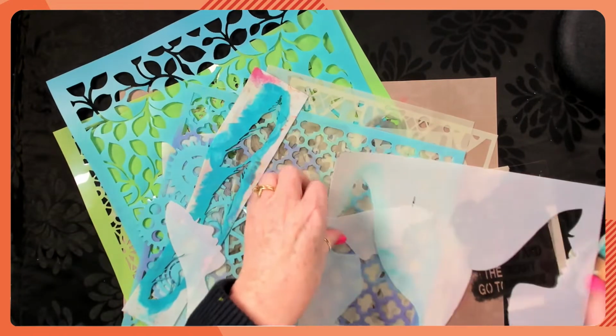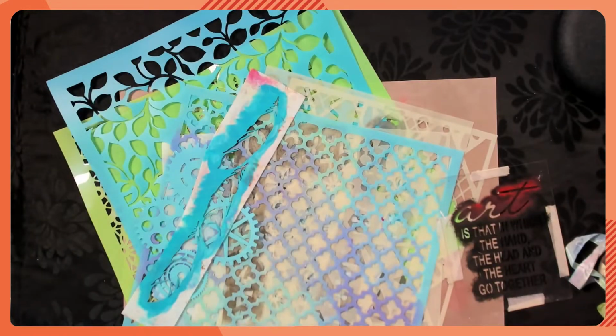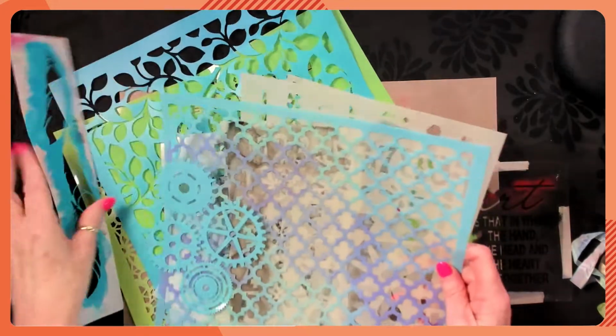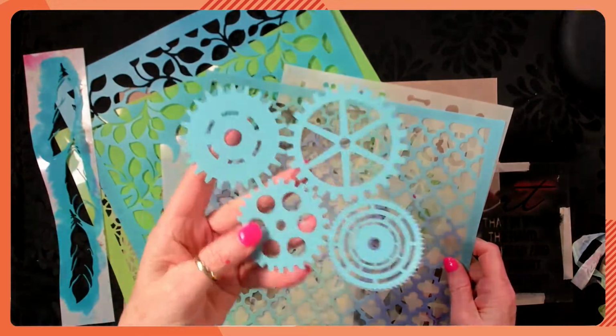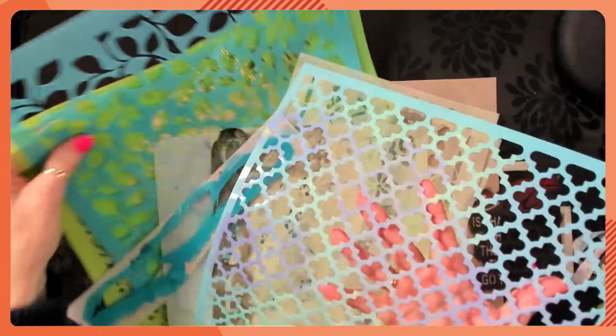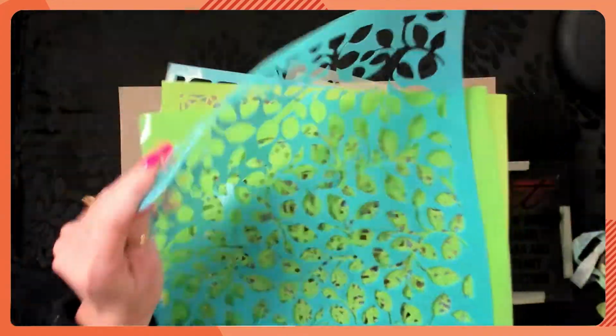Okay, so that's that type of stencil. So they're mats and things. As I said, there's so many different kinds. Here you've got the same sort of thing. This is a mat of cogs. Here we have different backgrounds that you can use. These are big 12 by 12 ones, so you can use them on your 12 by 12 paper.